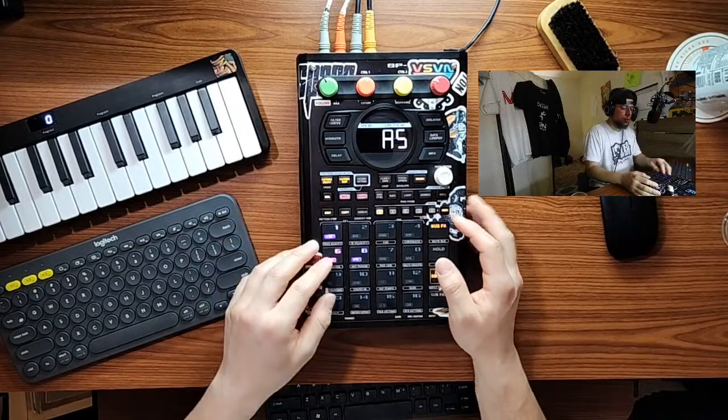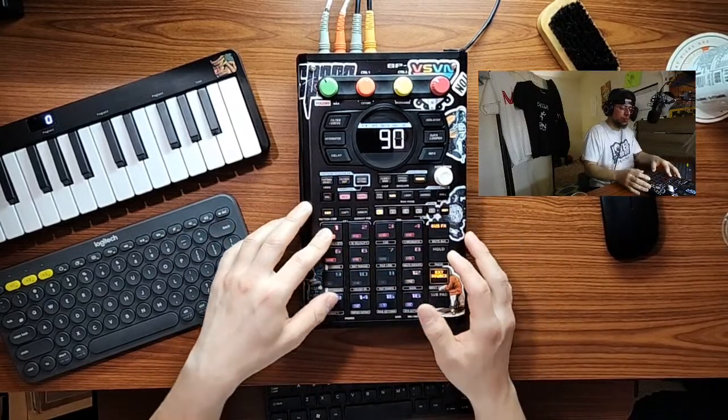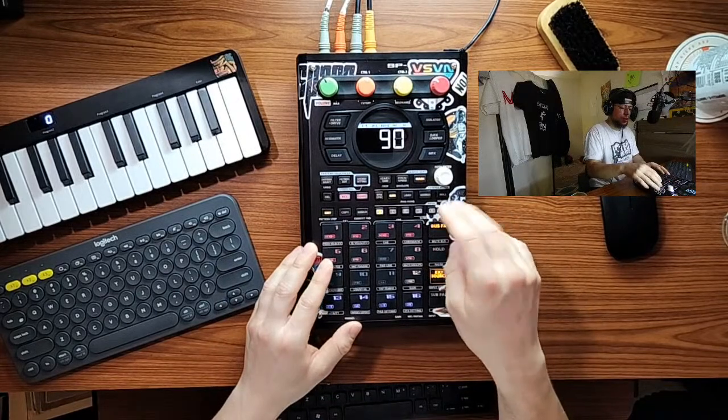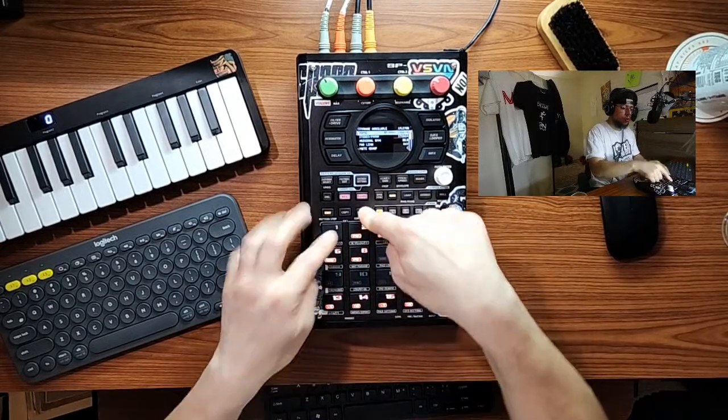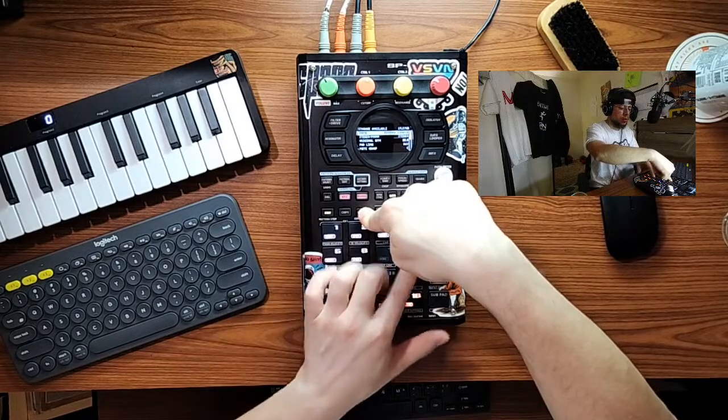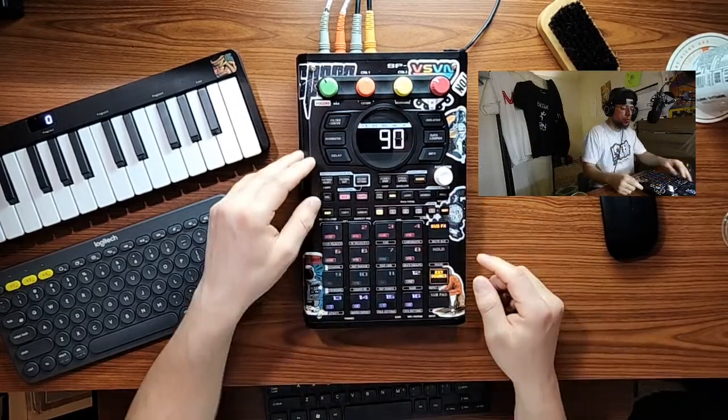Off real quick. Going to take some of these out of the bus, take everything out of the bus so I can just put a reverb on my horn.